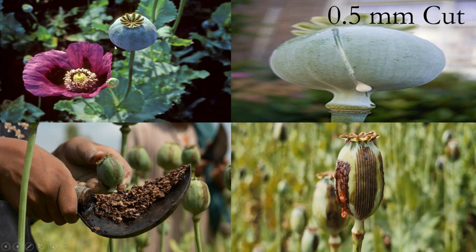Here is the process of collecting opium from the seed pod. First of all, it is the matured seed pod. After that, they make a 5.5 mm cut on it. After that, the opium is derived from the plant with the help of a sharp object. The seed pod left behind after extracting the opium is also used by some people.